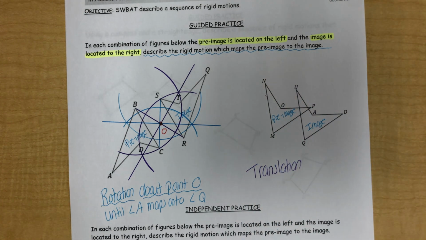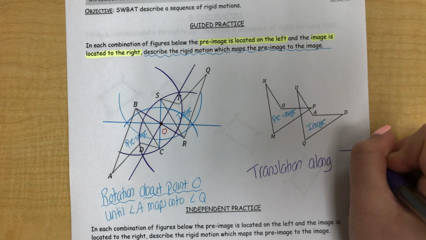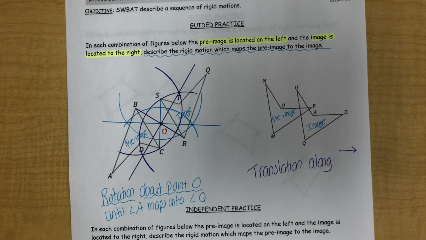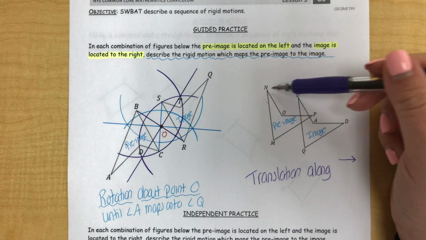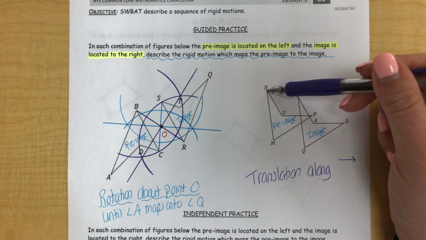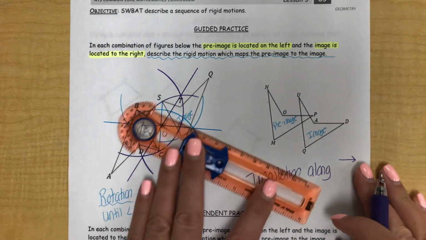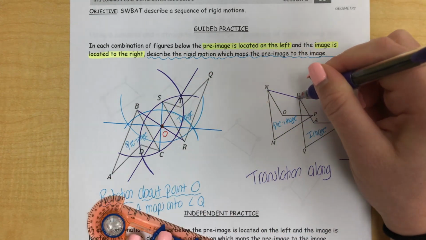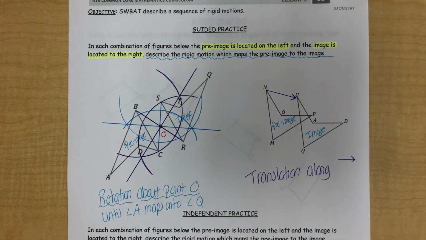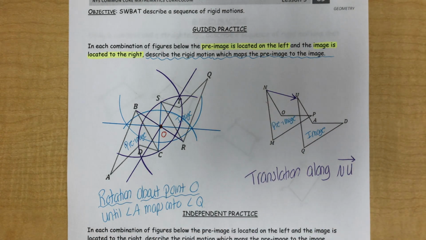And when we talk about translations, they move along a ray. So I'm going to say it's a translation along ray. That's the symbol for ray. And now I have to find corresponding points. I'm going to pick N and U just because N is at the tippy top of the first guy, U is at the tippy top of the second guy. So I'm going to literally draw in my ray because, again, I'm moving from my pre-image to my image. And again, I want to move from N to U. N is where I'm starting, U is where I want to end up.